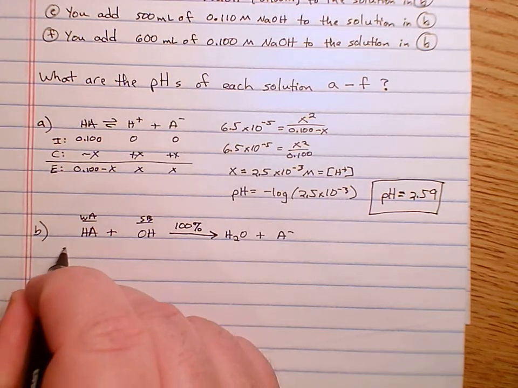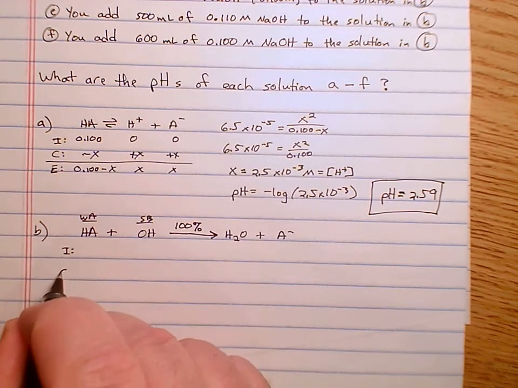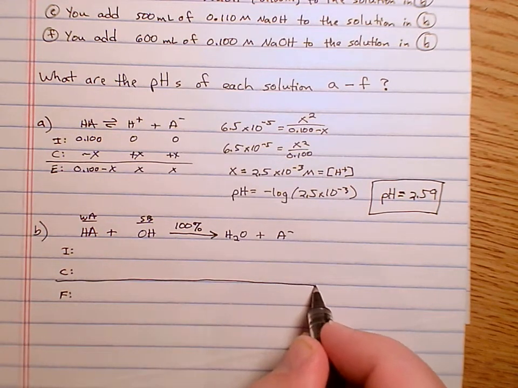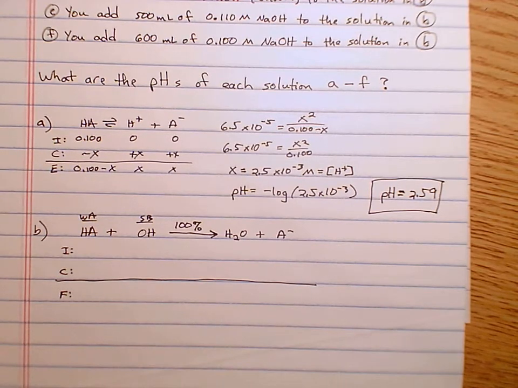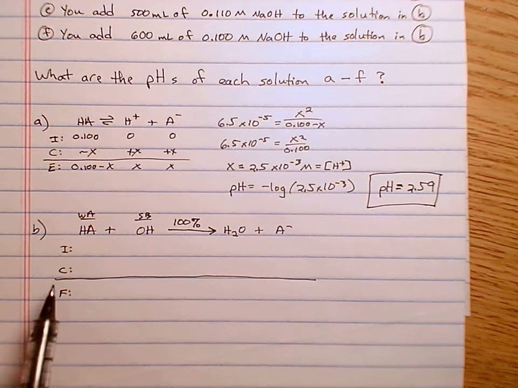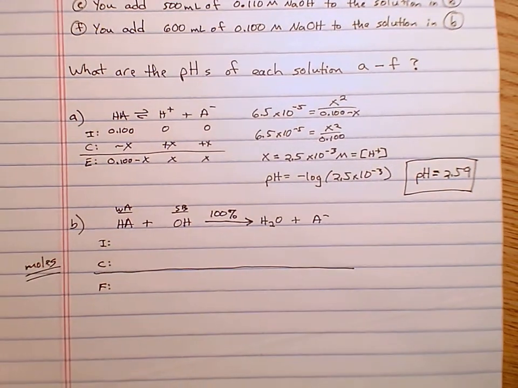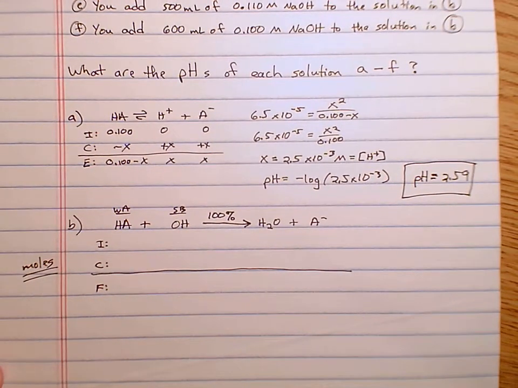So I'm going to do initial, change, final, since it's not an equilibrium, since this reaction goes 100%. I'm going to do it this way. And recall, with these ICF tables, everything needs to be in moles. We need the moles of everything, not the molarity.